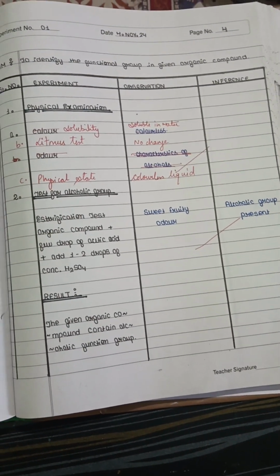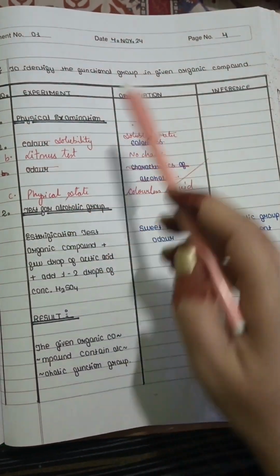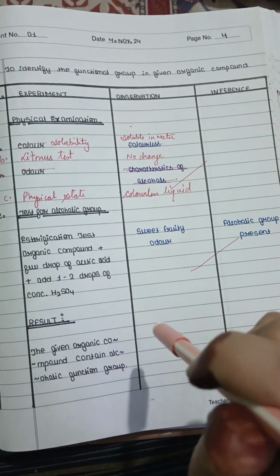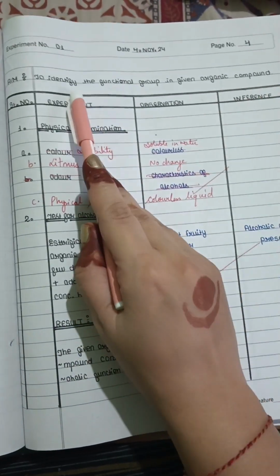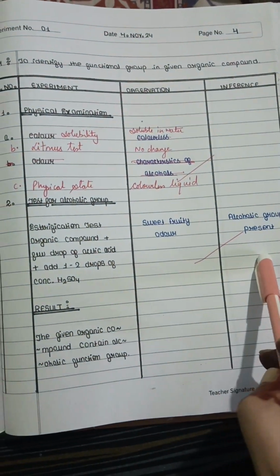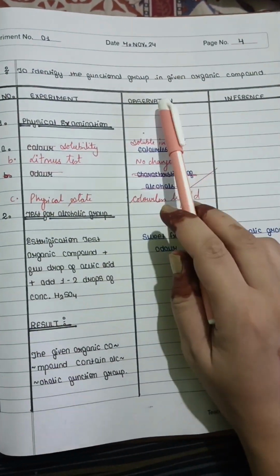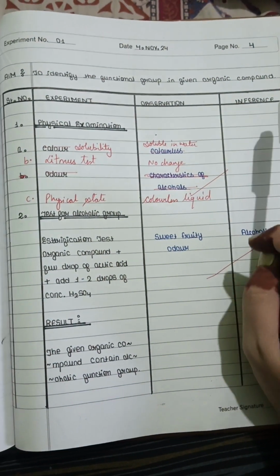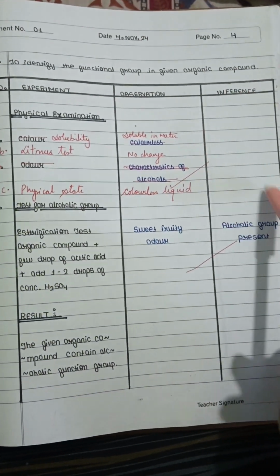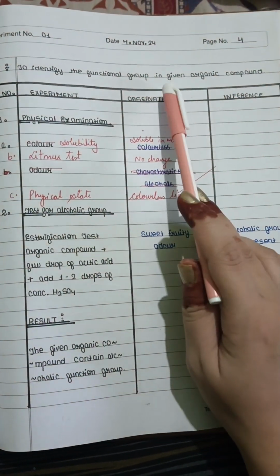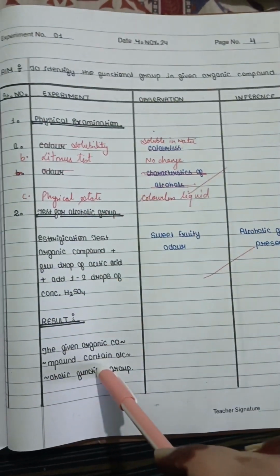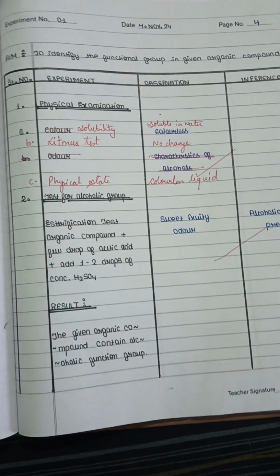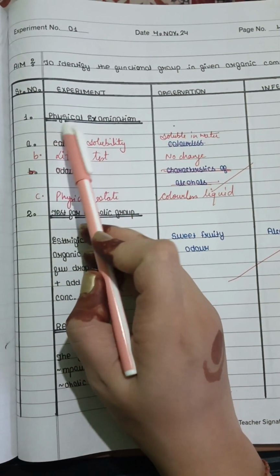ठीक है तो शुरू करते हैं. The first thing we are going to see today is how you are going to write your organic compound testing. You have your experiment, and you're going to make three tables: experiment, observation, inference. Okay, inference means the conclusion you took out of it. Observation is what you saw when you performed the experiment, and experiment is what you are going to perform in your lab. Okay, so the first testing is physical testing.